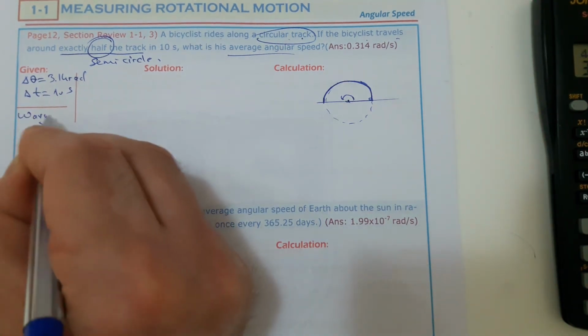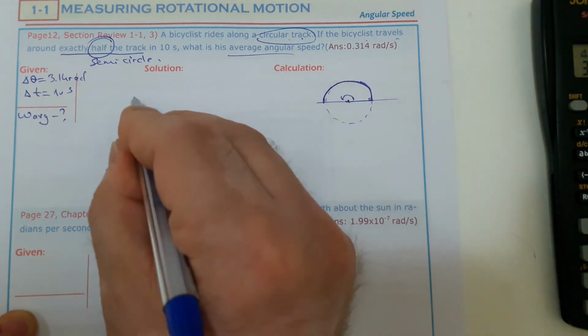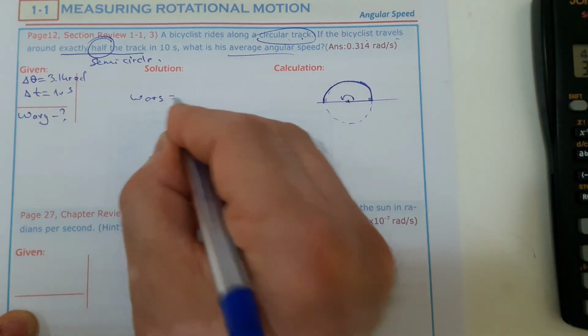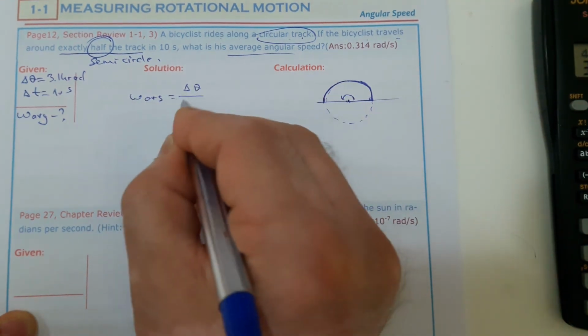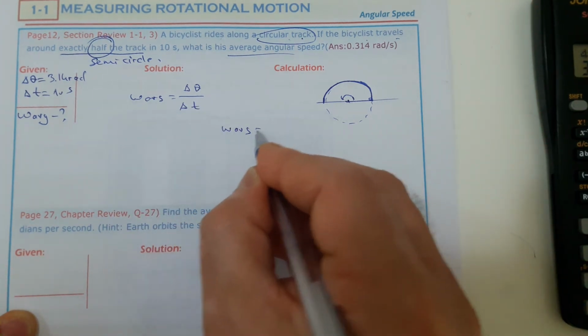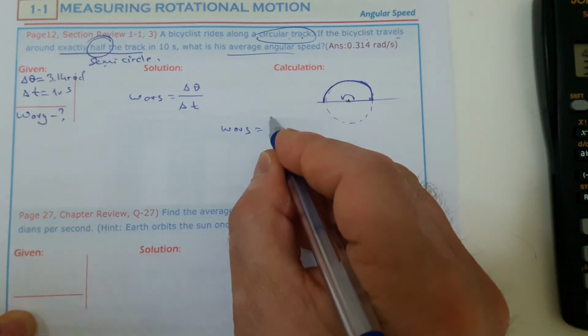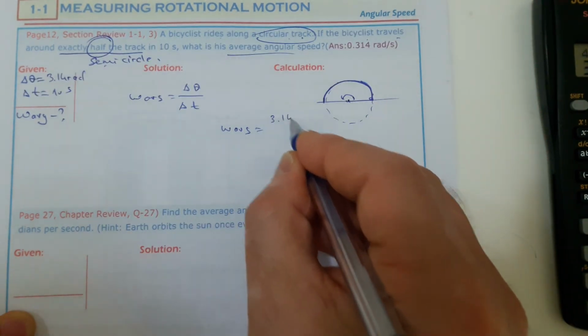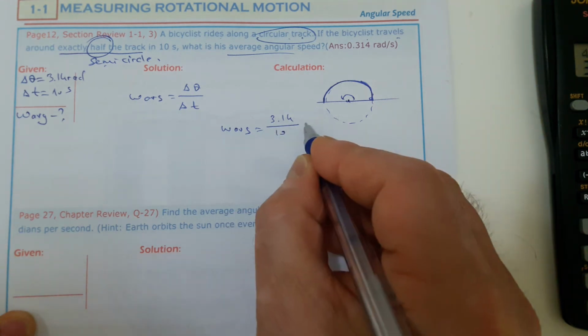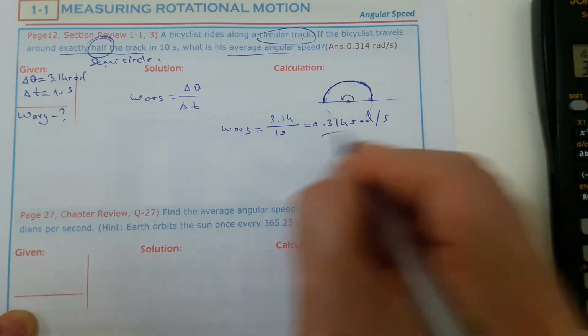We know that omega average is equal to delta theta over delta t. So omega average, with delta theta for a semicircle being pi radian, 3.14, over the time interval of 10, is equal to 0.314 radian per second.